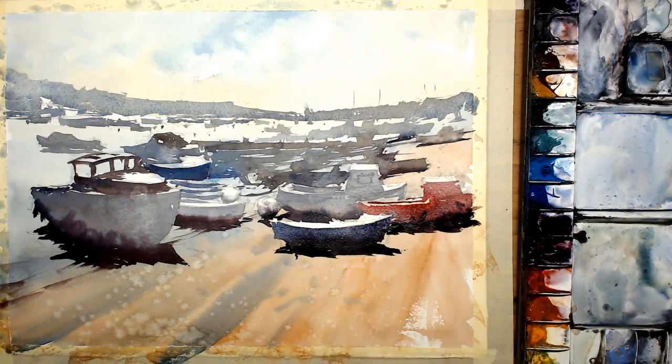Dab a little bit into the side of the boat as well, just so it's not too perfect. You don't want everything too precise. Got to muck about with it a little bit just to mess it up and give the impression of a sort of shabbiness to some of these boats. They're not ultra new.